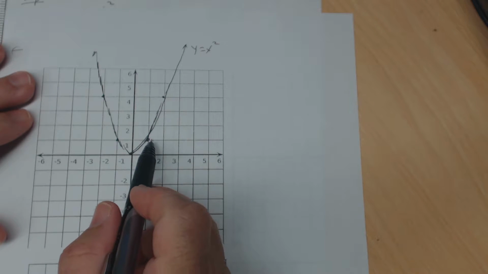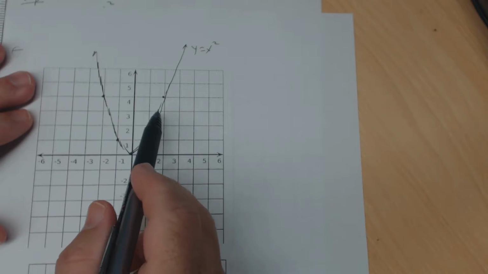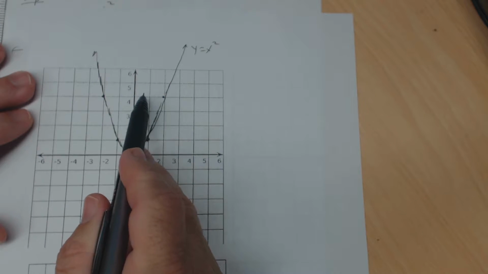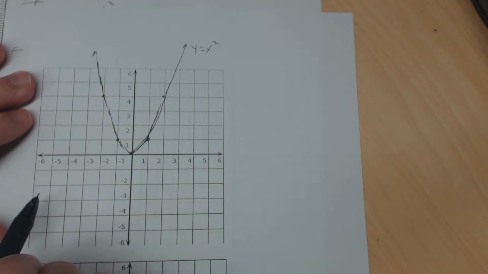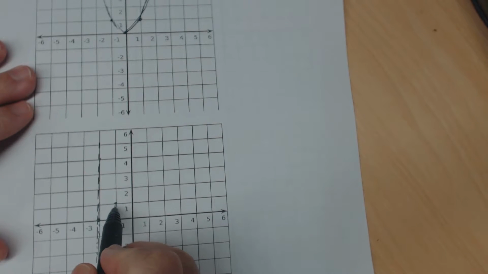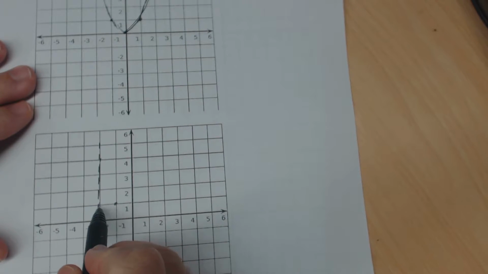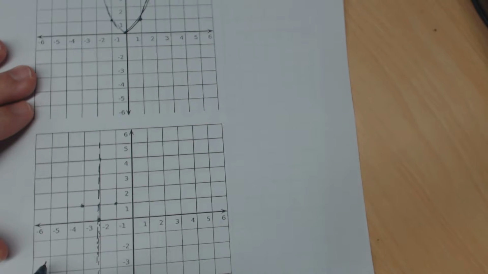So look, this is 1 unit from the axis of symmetry. I go 1 unit this way, I get this point. This is 2 units from the axis of symmetry. I reflected about the y-axis. This is 2 units, I get this point. Okay? You can do the same thing here. See how this is 1 unit from the axis of symmetry. I go 1 unit this way, and that's going to be the other point.